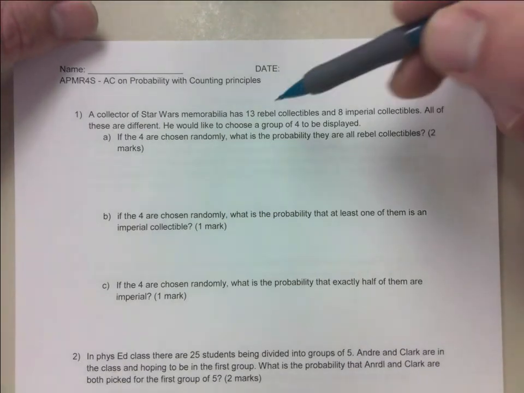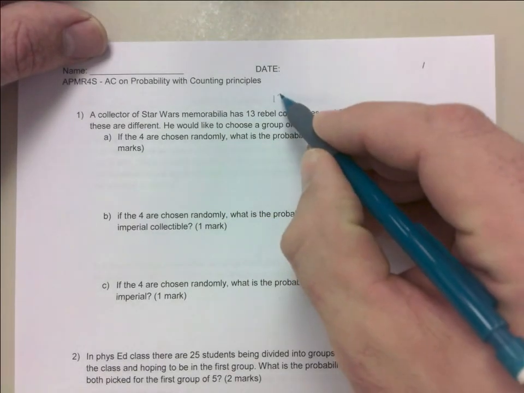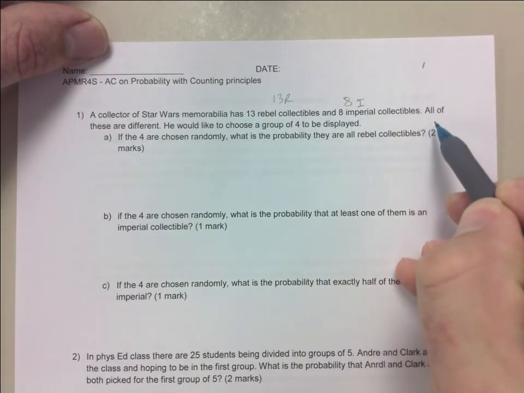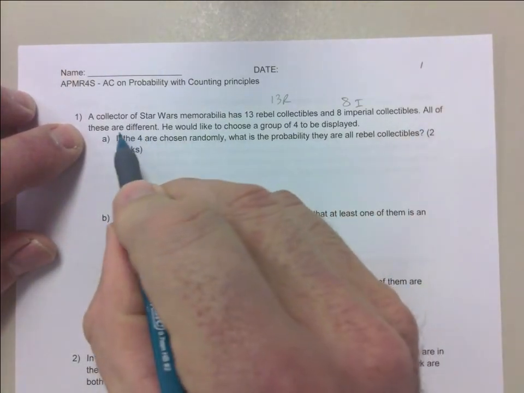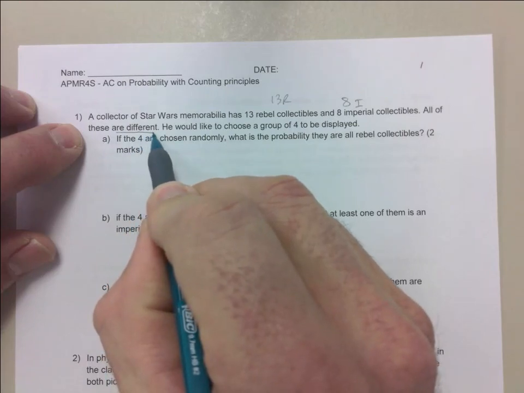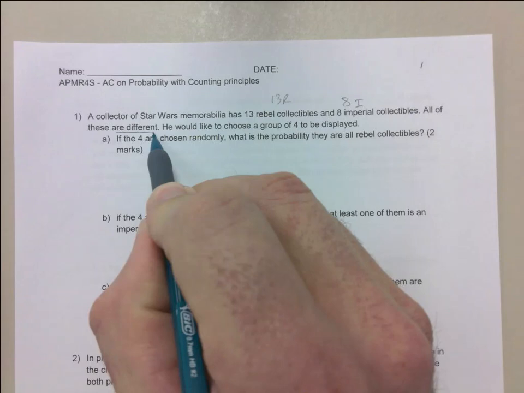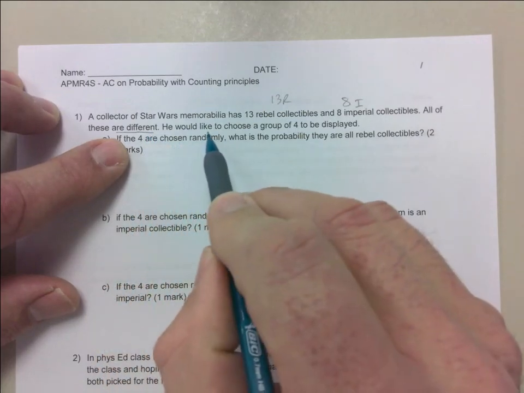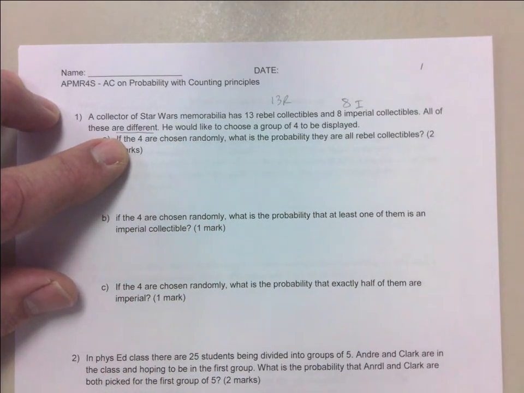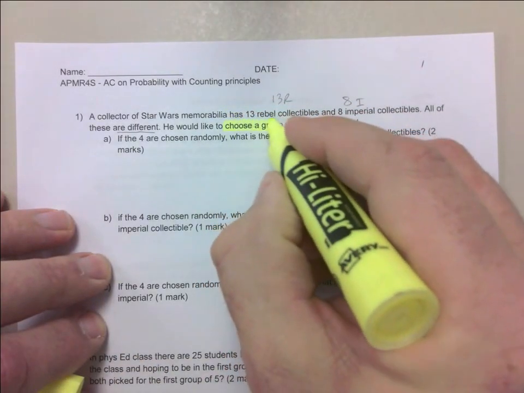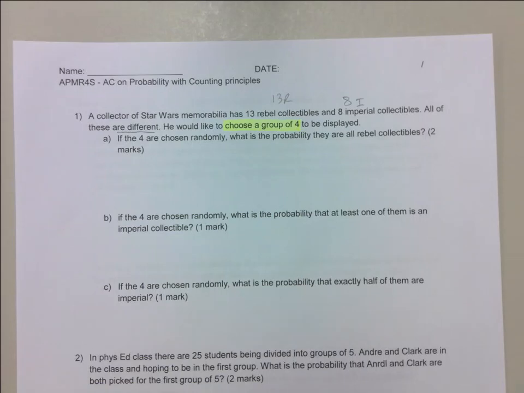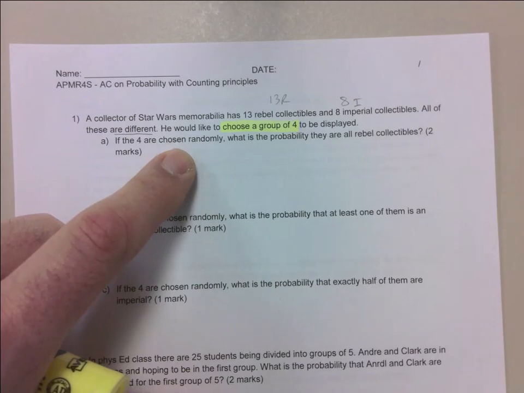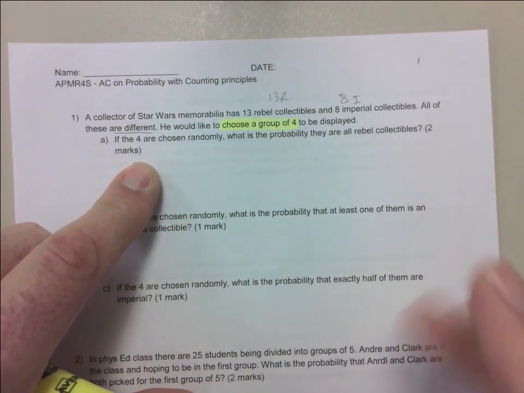Star Wars memorabilia has 13 Rebel collectibles and 8 Imperial collectibles. All of these are different, so we don't have to worry about identical objects. That's why this was said specifically. He would like to choose a group of 4 to be displayed. If the 4 are chosen randomly, what's the probability they are all Rebel collectibles?